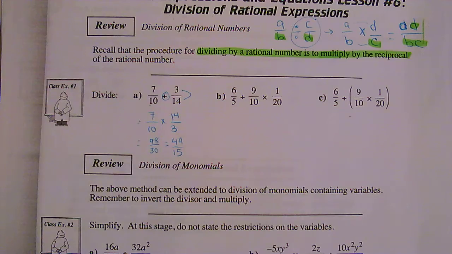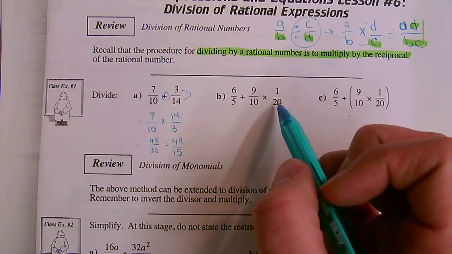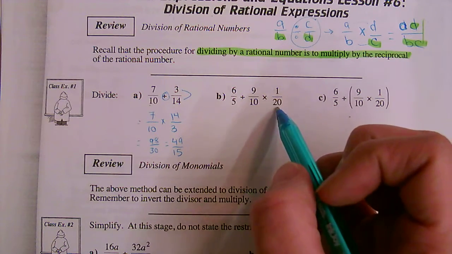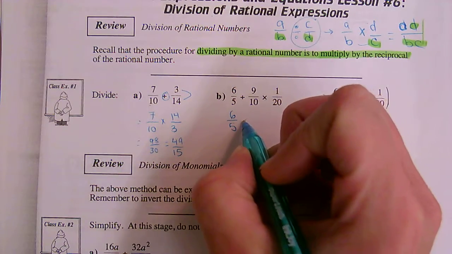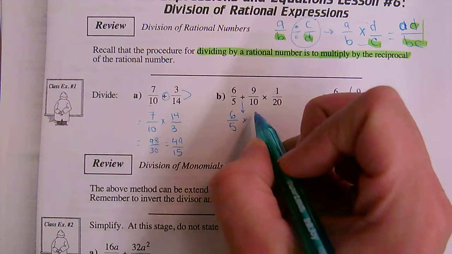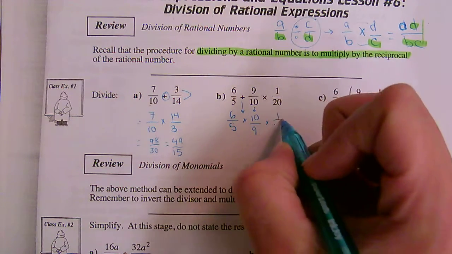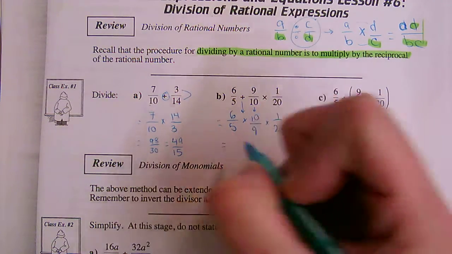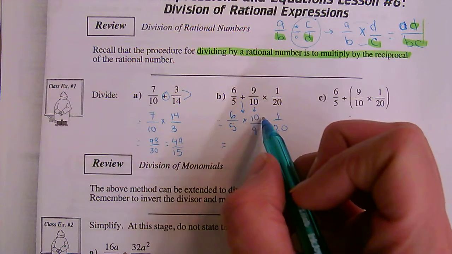Alright, so then this next one here, I've got division here. This one's multiplication. I leave that one alone. It's this one that I'm going to change. So I change the division to multiplication, and I flip that. Then you multiply all across the top.